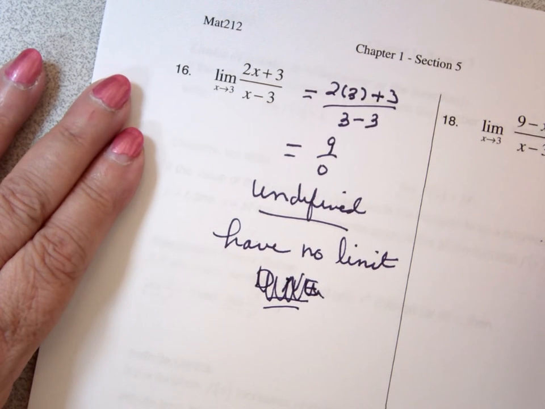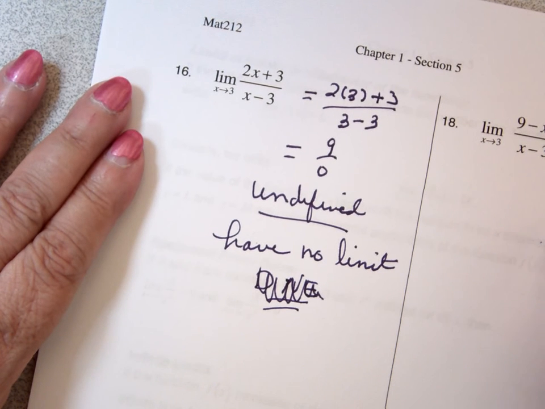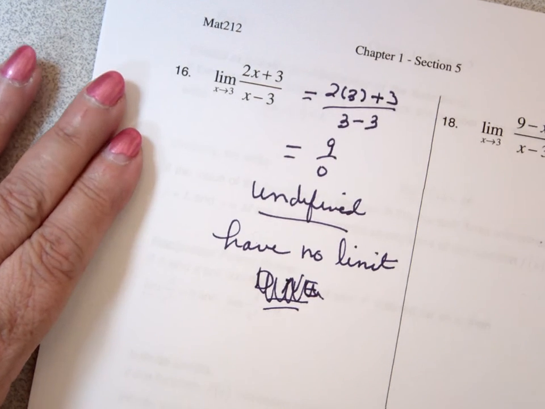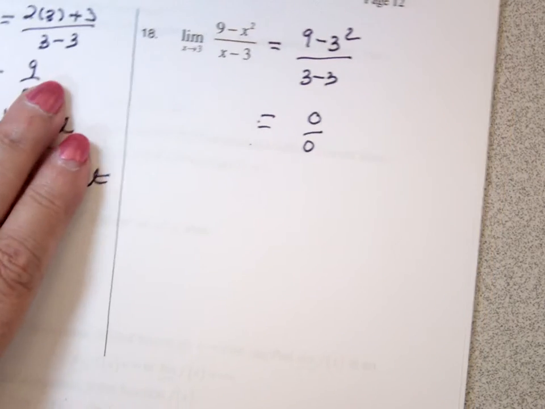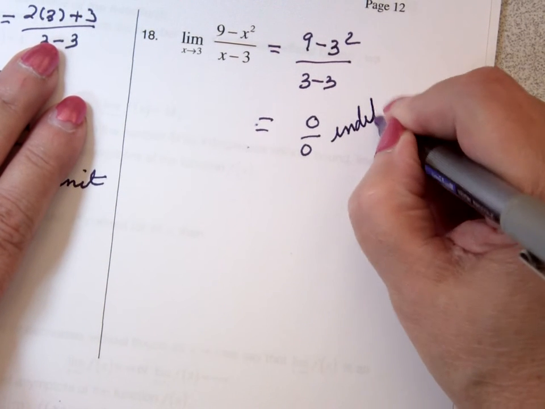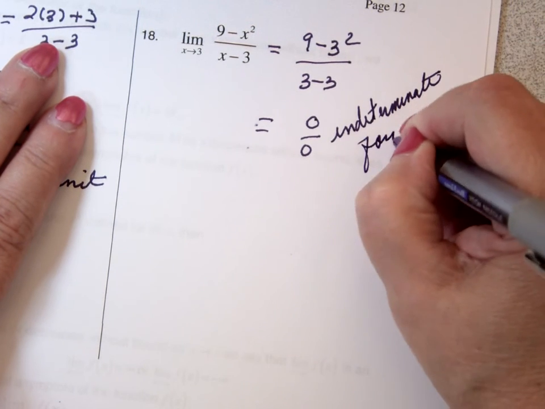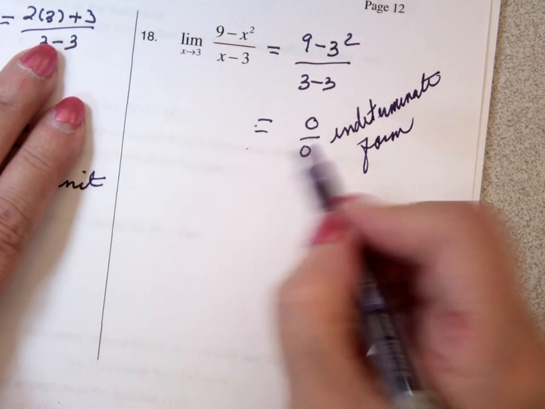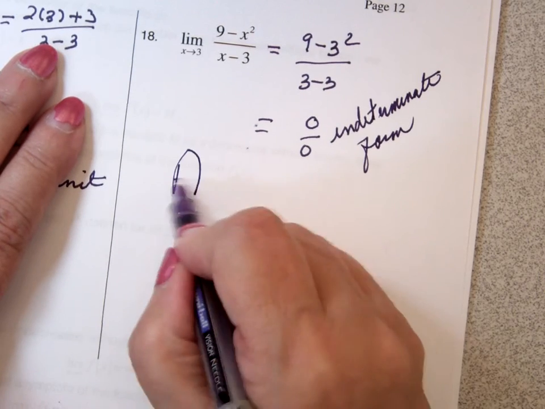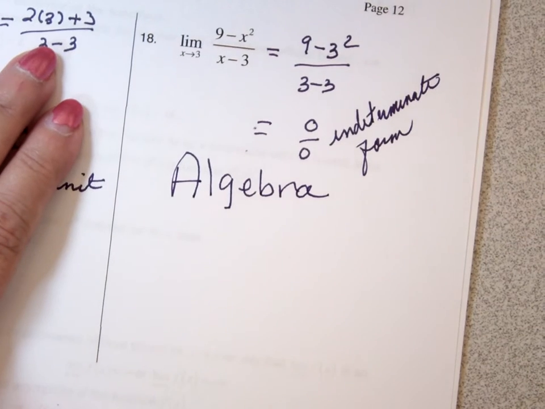Well, what about this guy? Well, this is 9 minus 3 squared over 3 minus 3. I've got another 0 over 0, but this time it's 0 over 0. Now 0 over 0 is an indeterminate form. And an indeterminate form screams algebra.